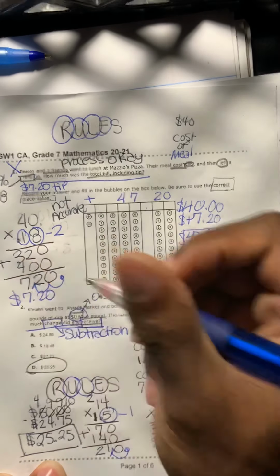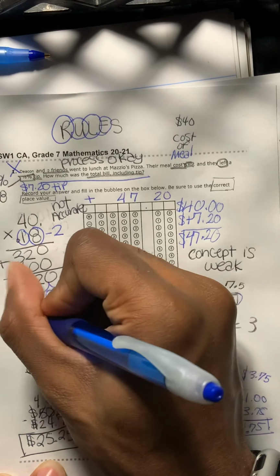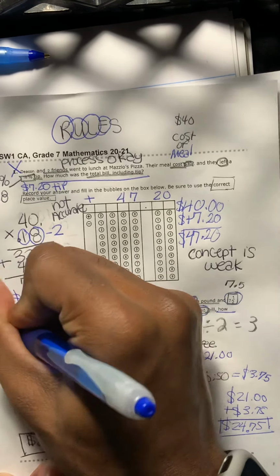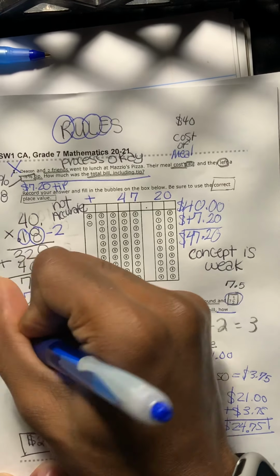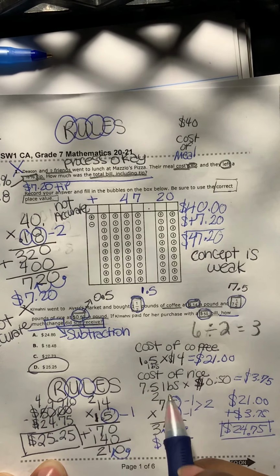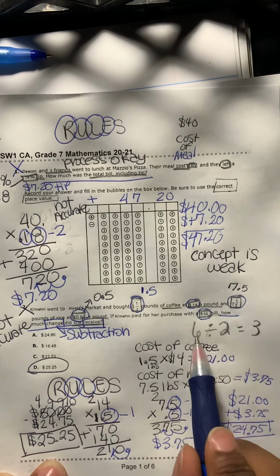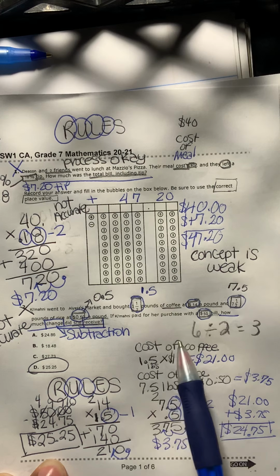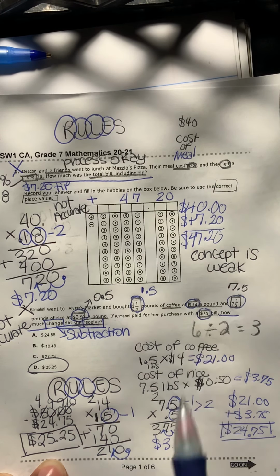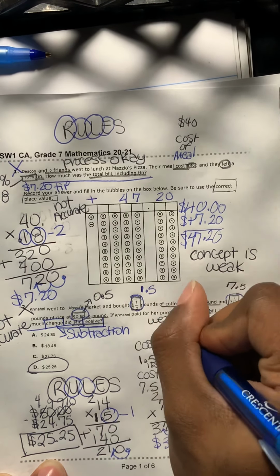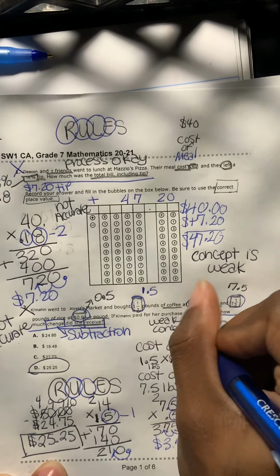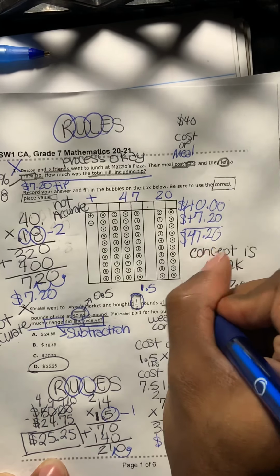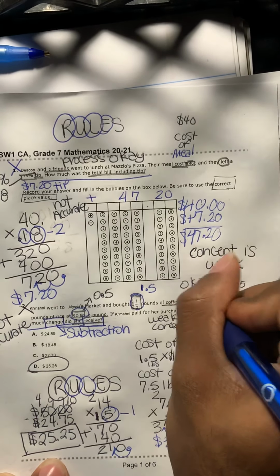All right. So this student here, I don't see any accuracy here, so not accurate. All right. 6 divided by 2 is 3. Okay, I don't even understand where they got 6 from. So this is going to be a weak concept. And I guess the process is okay.